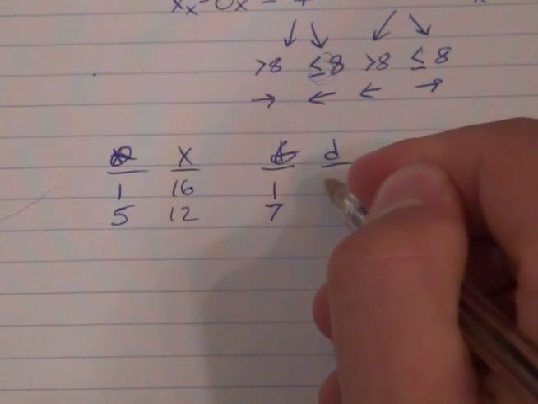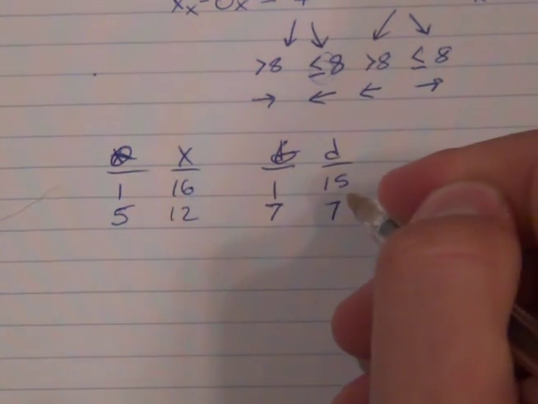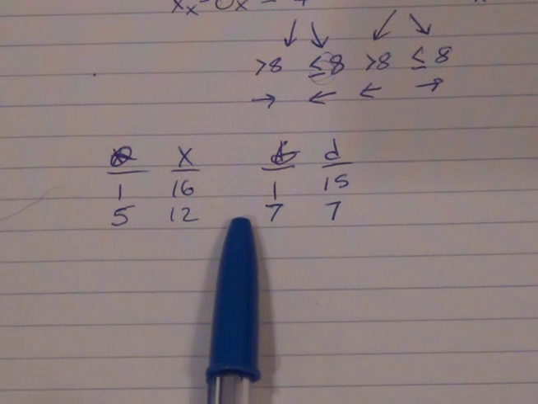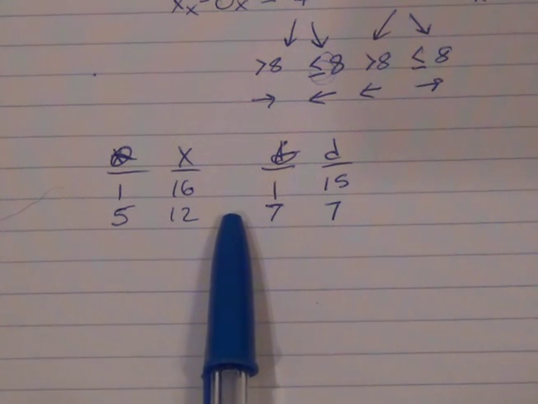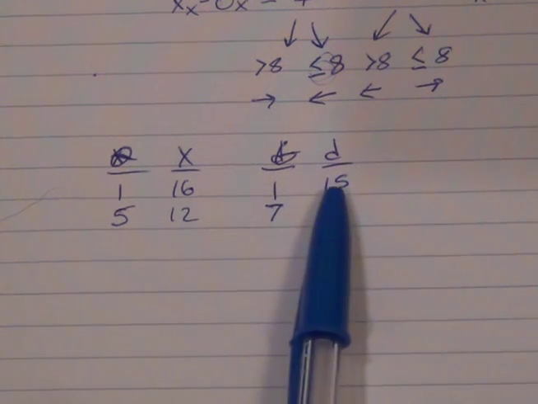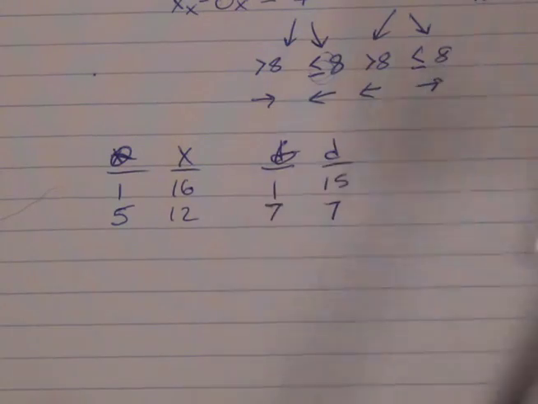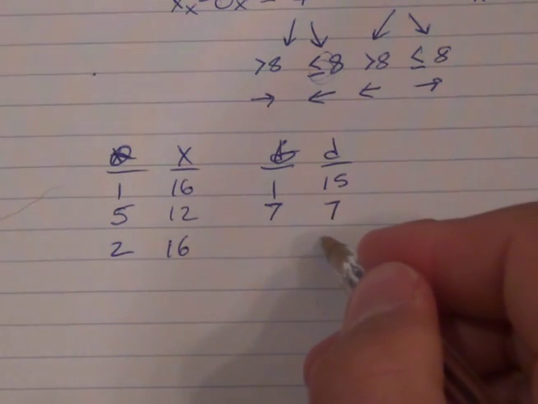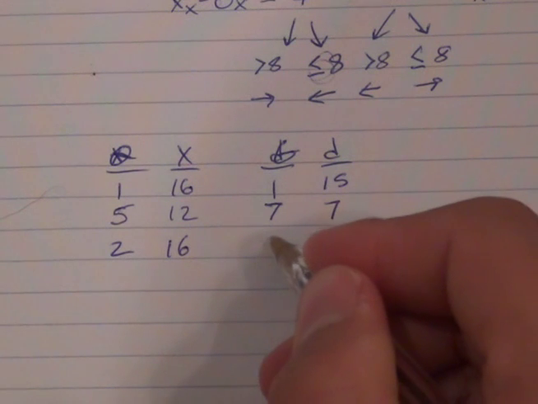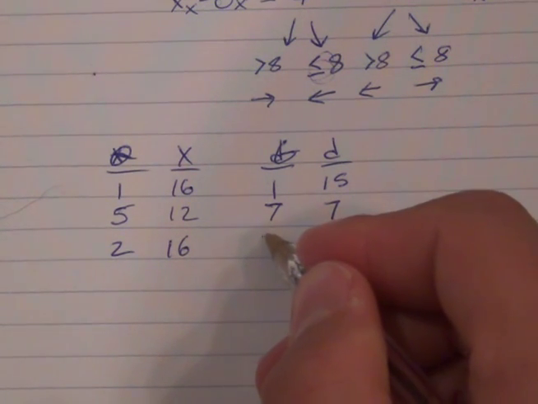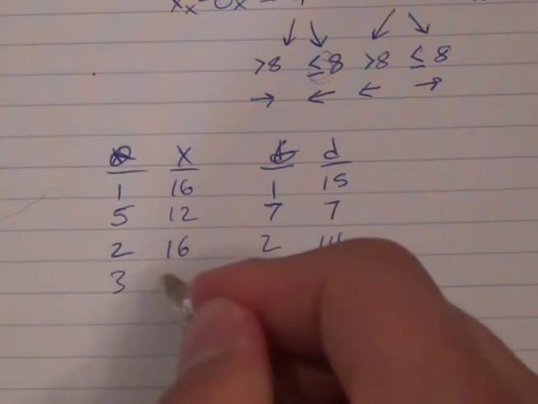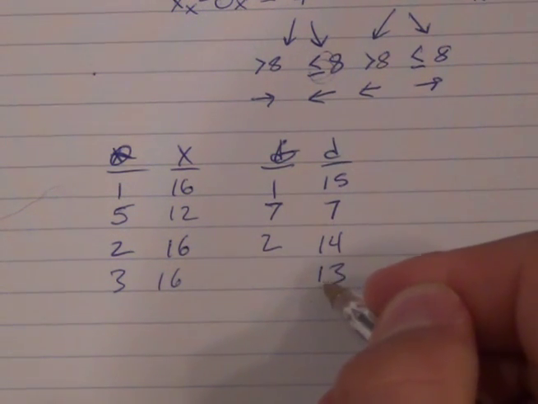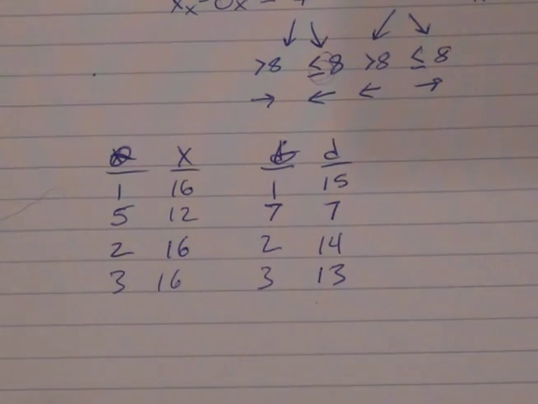Let's use D for distance. So 15 will be there, 7 will be that. Not sure how we get 15 to 1. If we're at 2 and he's at 16, then the distance is going to be 14, but we should be 2 away from him. And if we're at 3 and he's at 16, then the difference is going to be 13. But we should end up with a 3.